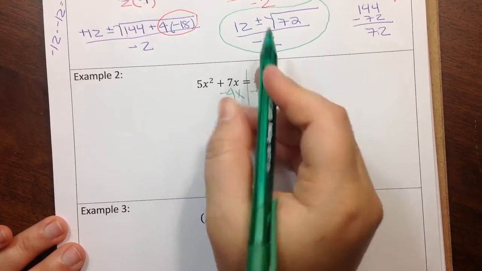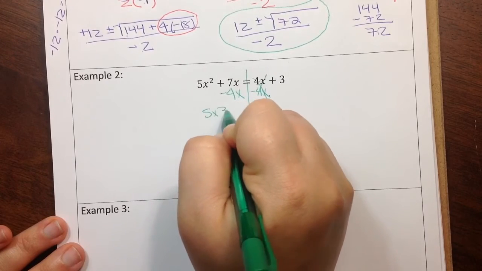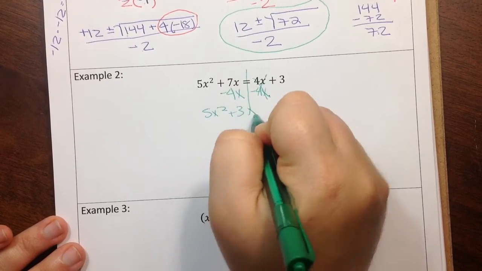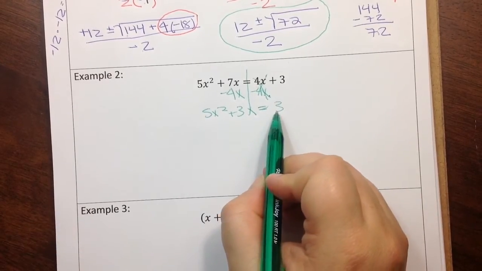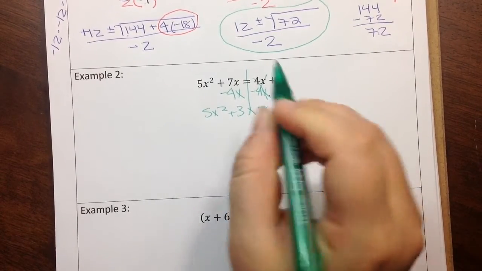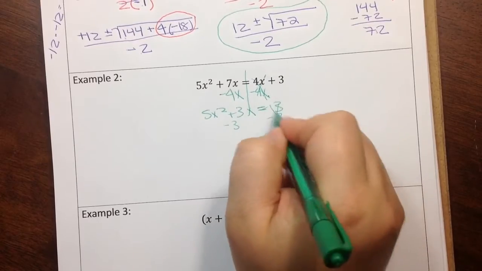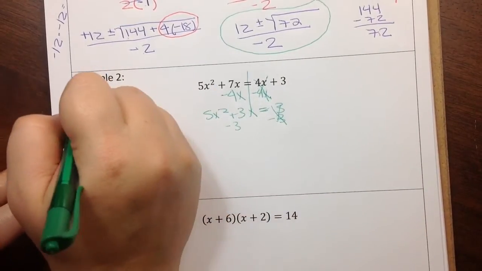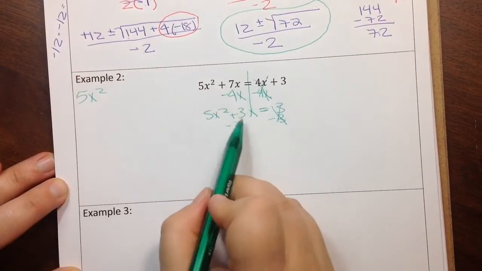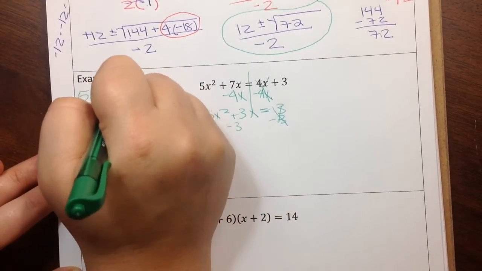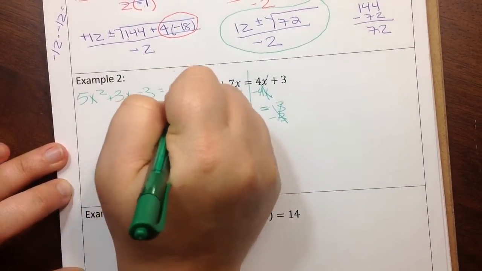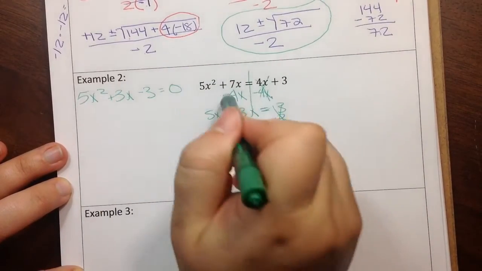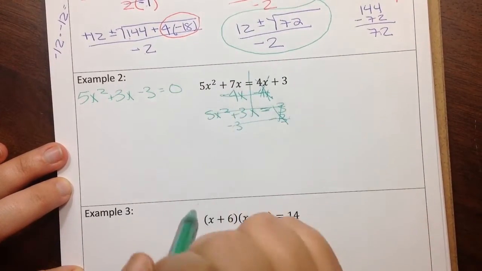Cancels. So now I have 5x squared plus 3x equals 3. Well, I still am not equal to 0. I've got to get rid of that 3. So let's subtract 3 here, and subtract 3 over here. Cancels. So I'm going to rewrite my problem: 5x squared plus 3x minus 3 equals 0. So this I don't have to worry about anymore. I'm kind of done with it.